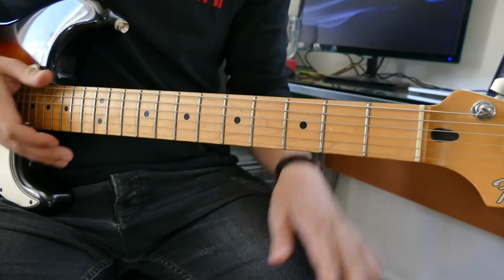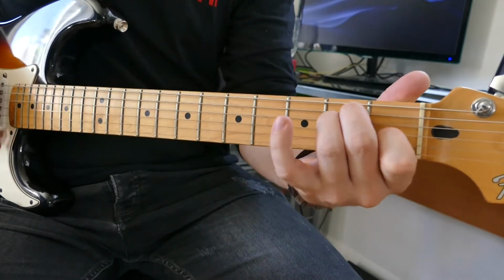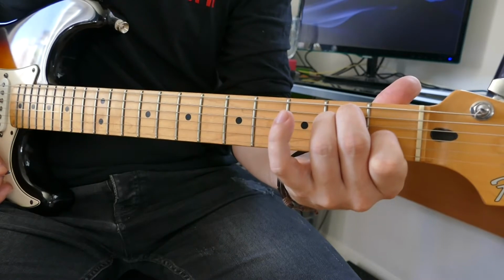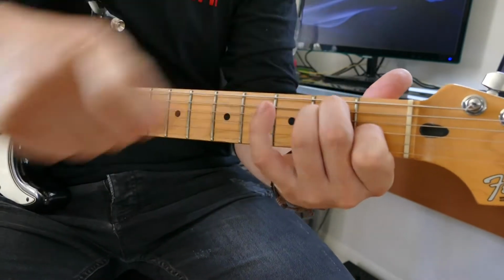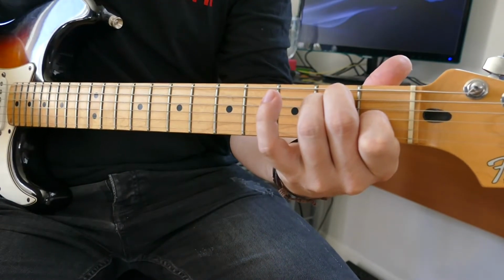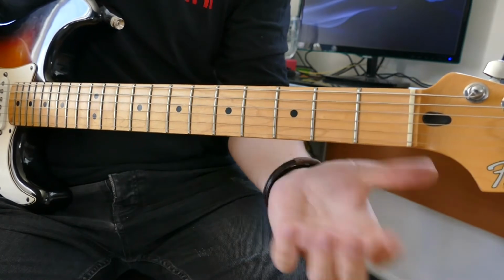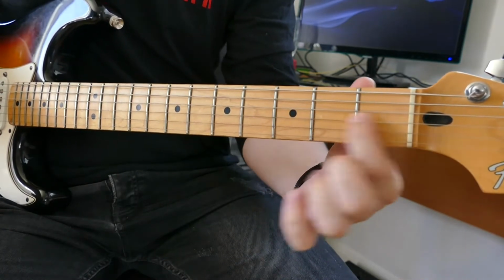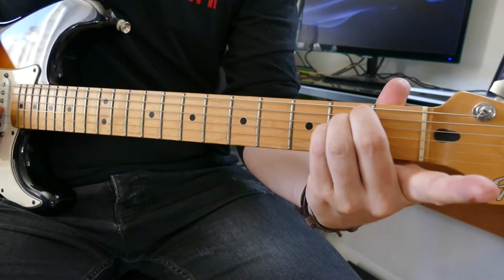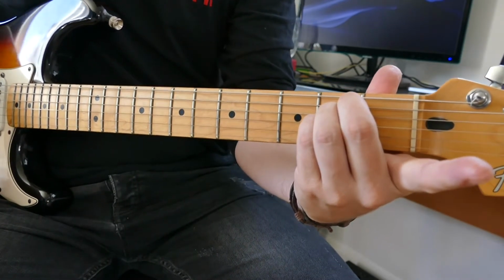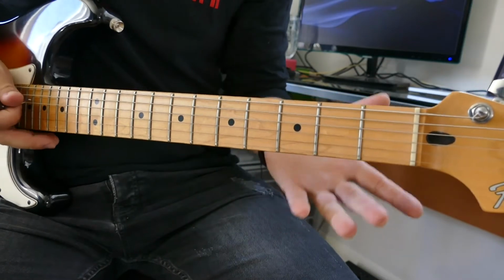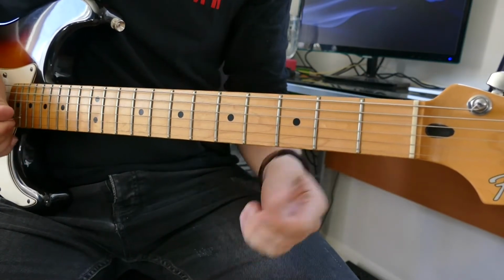What about an E shape? E major, pretty straightforward. We have our third here on our first fret of the G string. Turning that into a sus4 is pretty easy. We just take it up 1 fret to fret 2. And we have a nice E sus4. What about an E sus2 though?